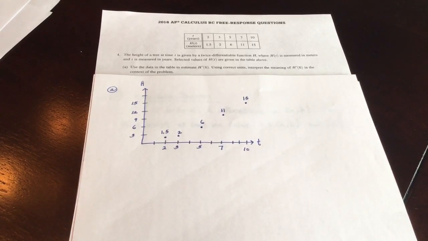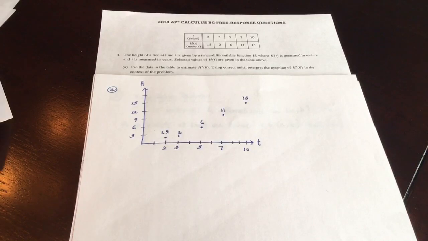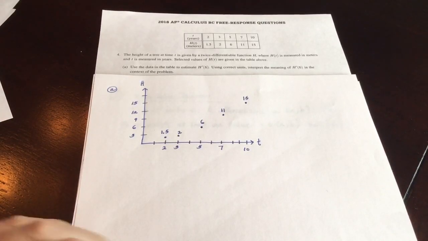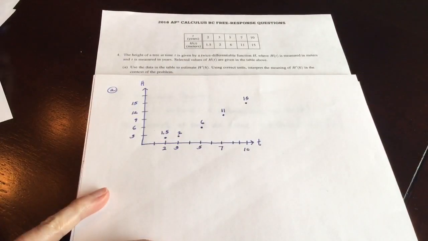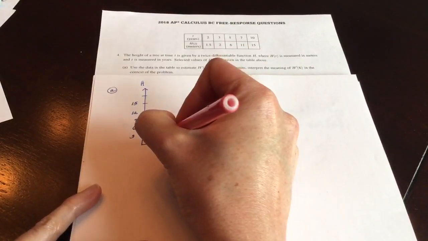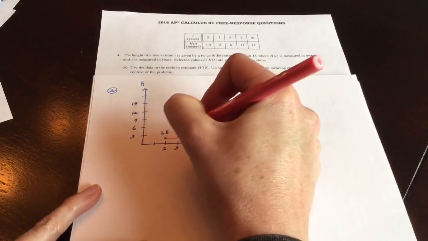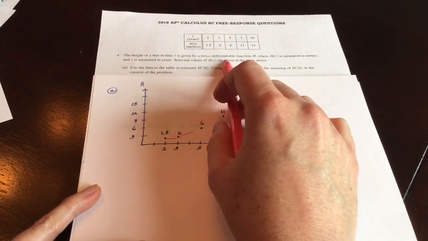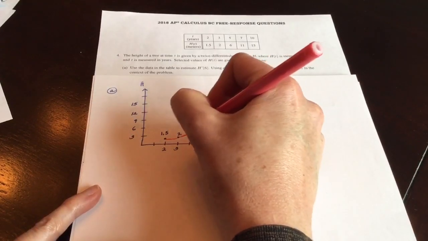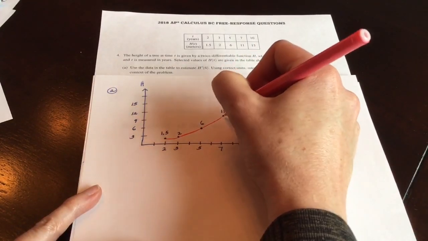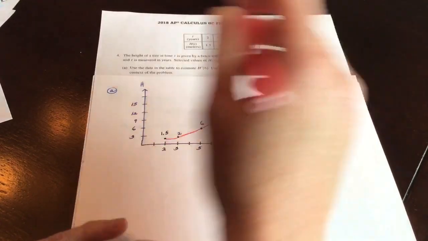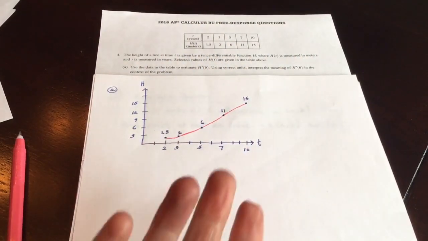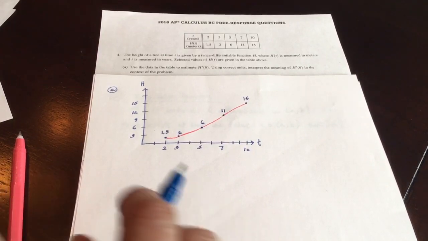So for part A, it says use the data in the table to estimate h prime of 6 using correct units. Interpret the meaning of h prime of 6 in the context of the problem. So here's the idea. There is some continuous function that connects these dots, and even though they didn't say continuous, differentiability implies continuity. So there's some continuous graph here that connects all these dots. We don't know exactly what it is, but I could kind of guess, and fill those things in.